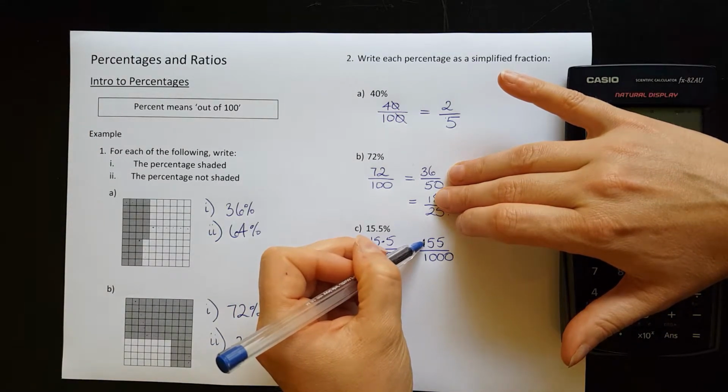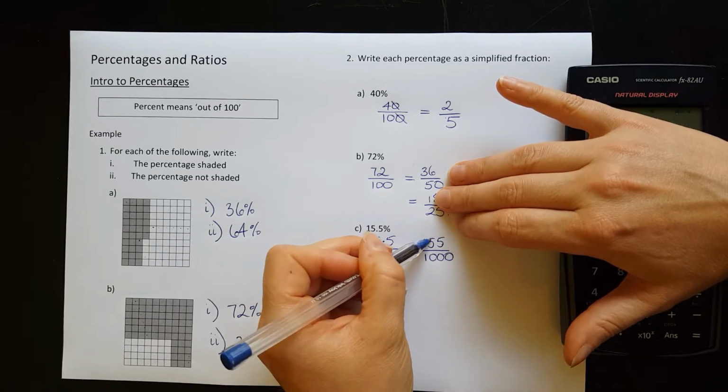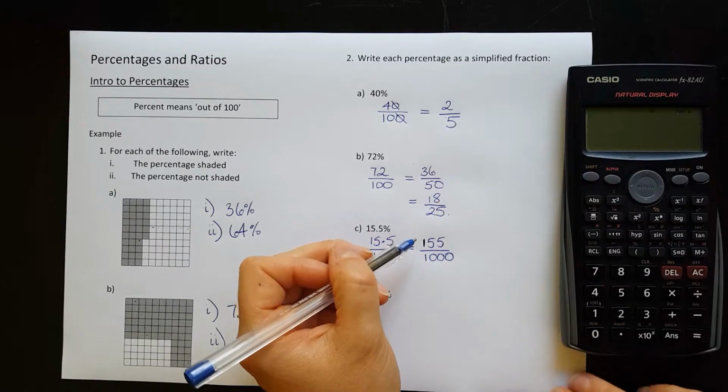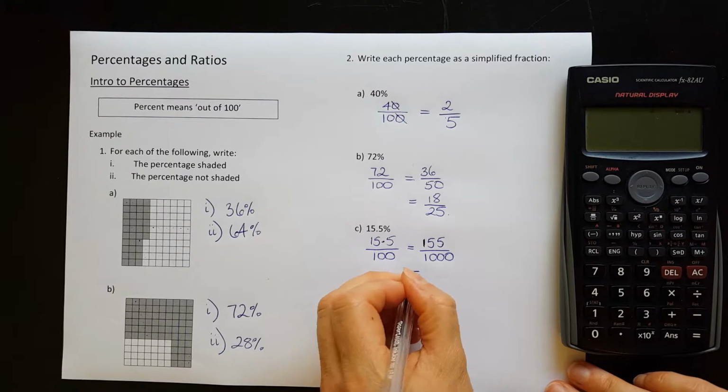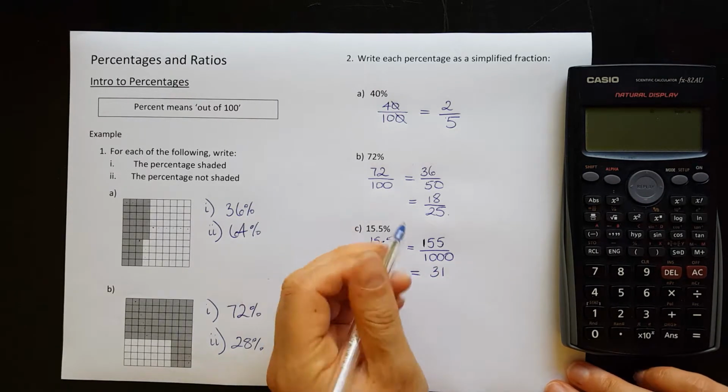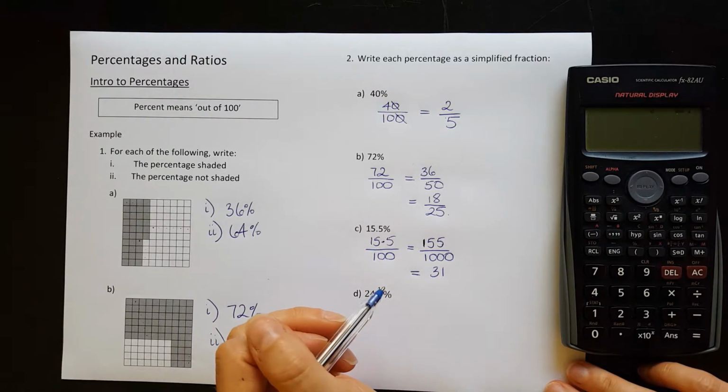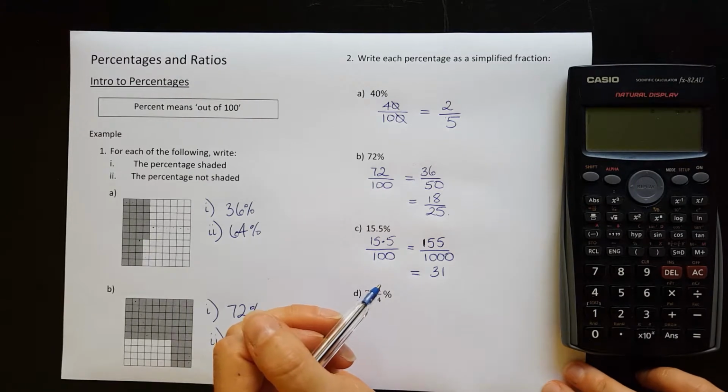100 divided by 5 goes 20 times. 55 divided by 5 is 11. So if I have 20 and 11, that makes 31. 155 divided by 5 is 31.